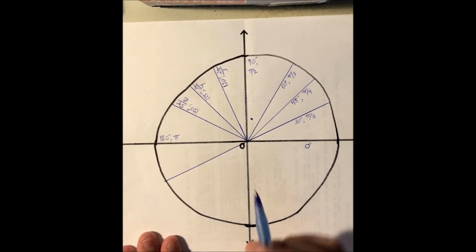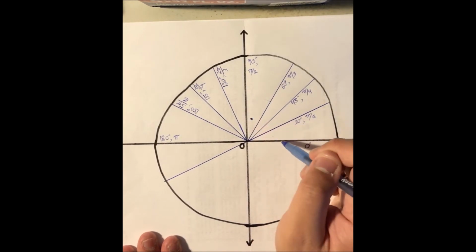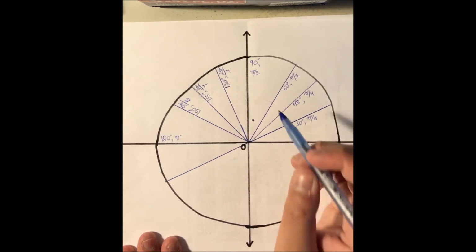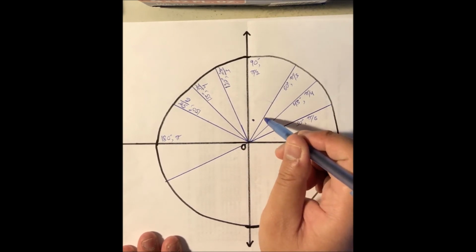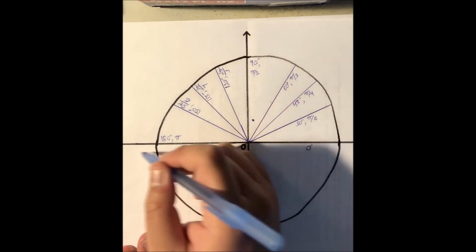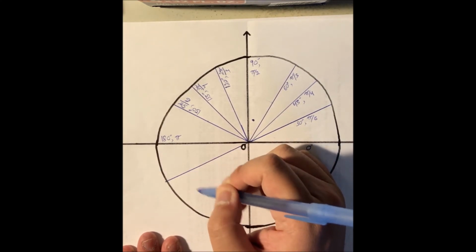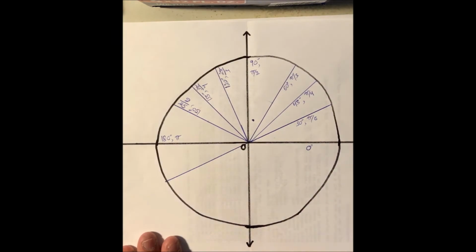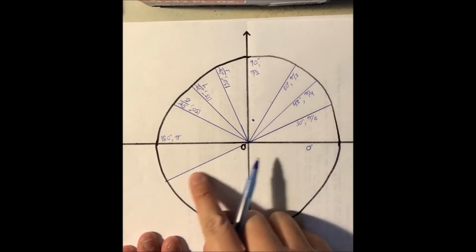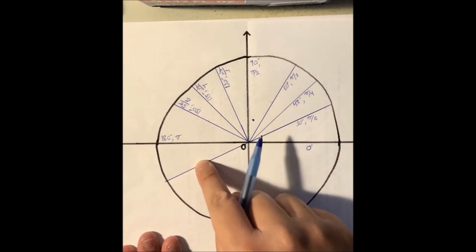Well, because one, using the same pattern of increments as shown in quadrant 1 and 2, we increase by 30, 15, 15, and then 30. So starting with quadrant 3, we also have to increase 30, 15, 15, and then 30. So that's one way to determine the degree of this angle.